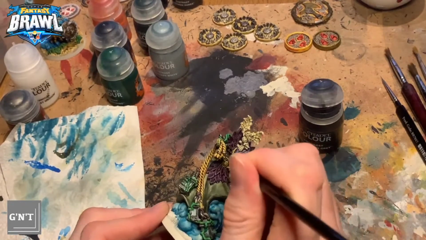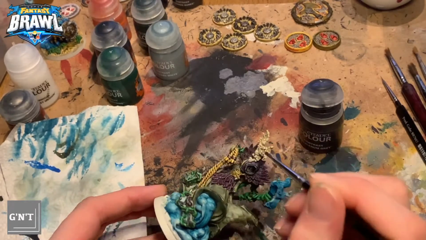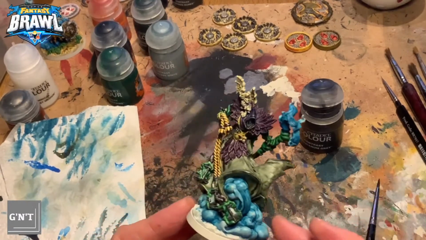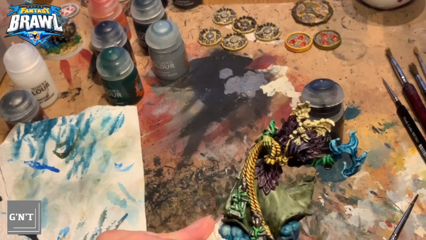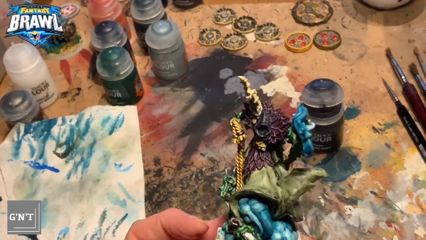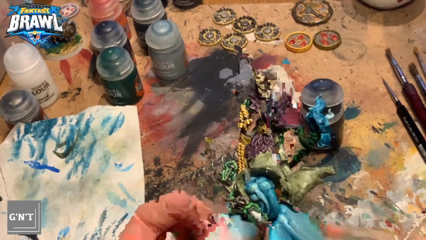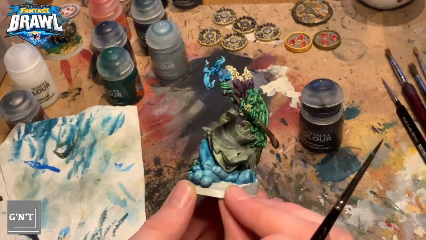Don't think I did those, did I? There we go. So we just got the crystal. I'm just going to do the crystal, and I won't be able to base tonight, but get the bases done, and then he'll be done.